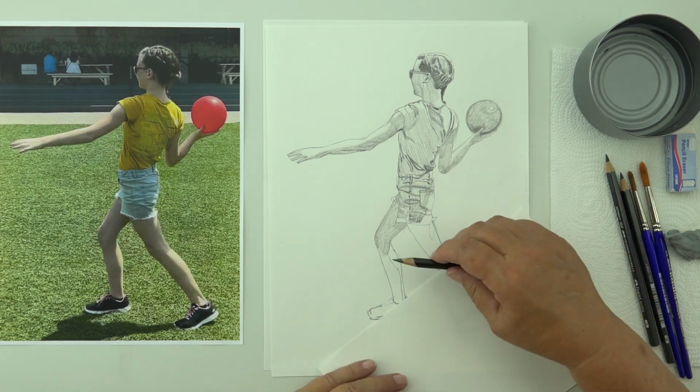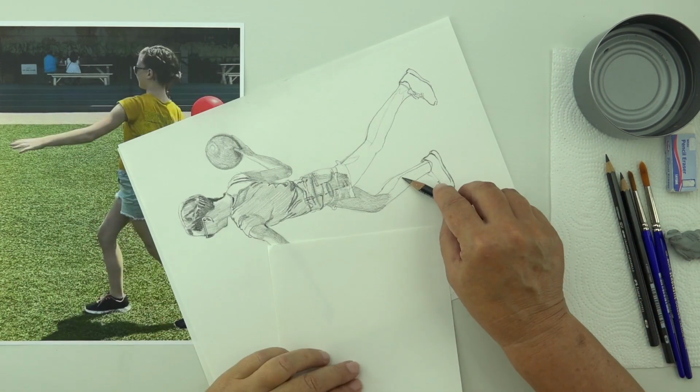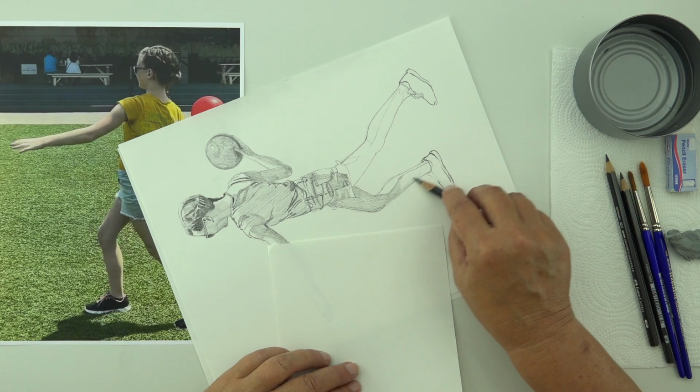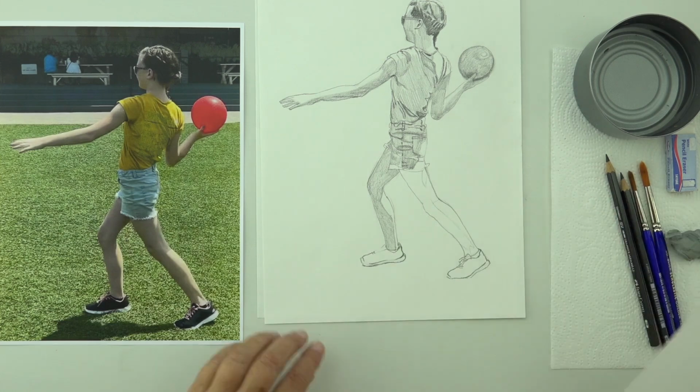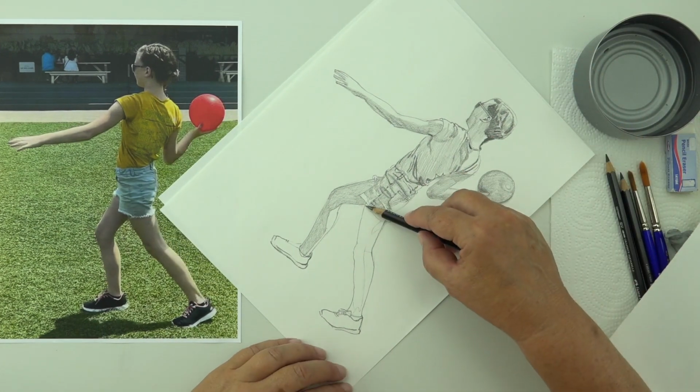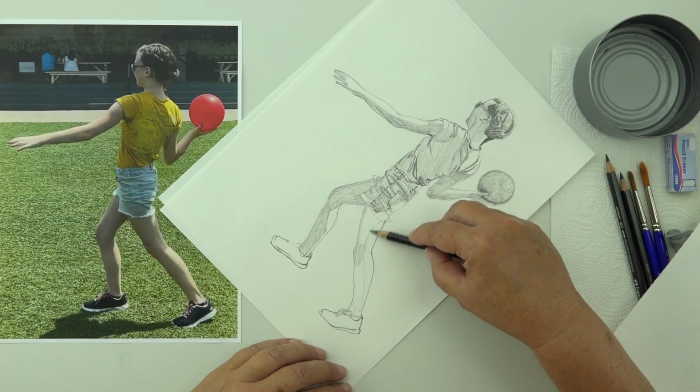If light comes from all directions, the form flattens out. It is only as the form turns away from the light source that we see shadows and cast shadows. We show shadows using a range of values from light to dark.